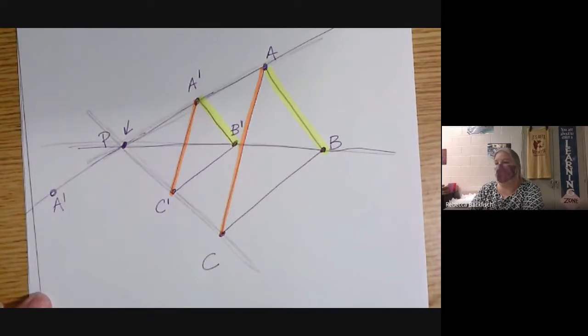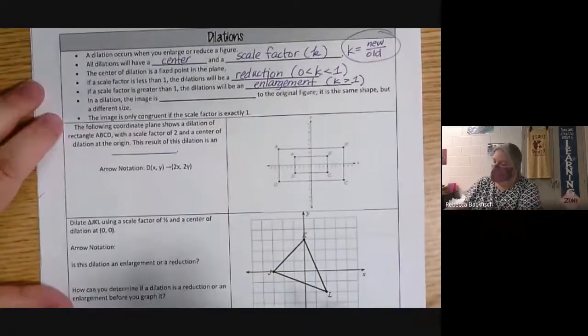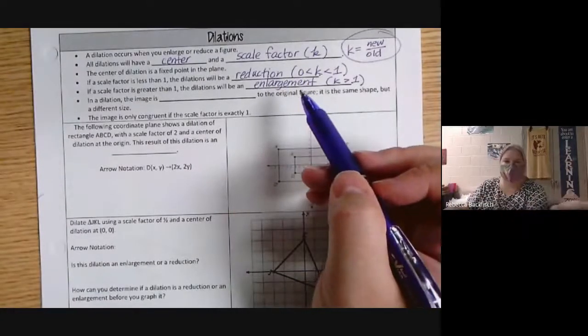So that's what would happen if I had a negative scale factor, which we don't usually have. Okay, just letting you know though. So when we talk about k being bigger than 1 and smaller than 1, we're all assuming that k is positive.